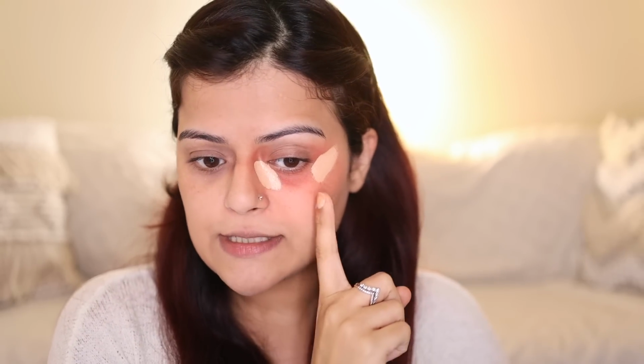This is called a lifting technique. We're not applying the concealer all the way through. We're only applying it here and here. It kind of gives a lift to your face. And if we feel the need to apply more concealer, we'll do it only after blending this.